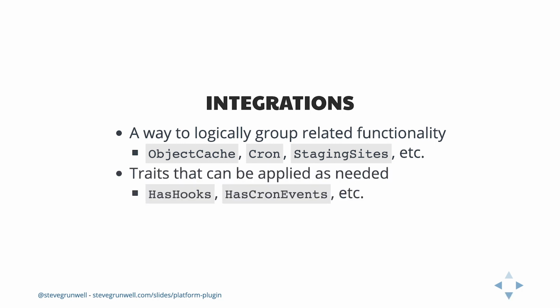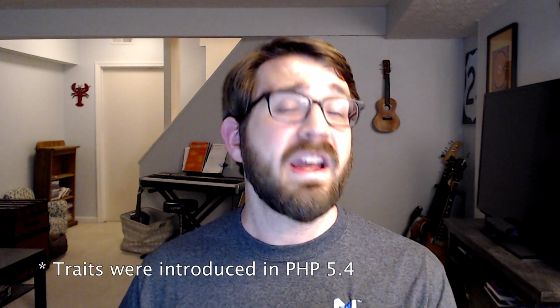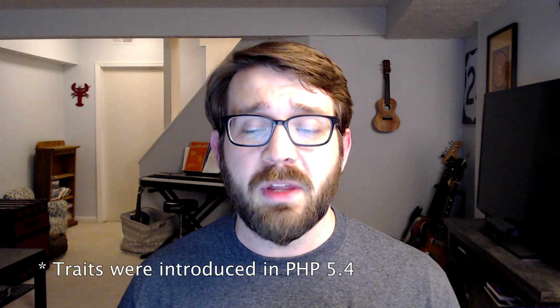We also have a number of PHP traits that we can apply to particular integrations if they require certain functionality. If you haven't worked with traits before, essentially, it's like taking PHP code, copying and pasting it between classes without necessarily having to inherit. I believe it came out in PHP 5.4, and it's extremely useful.